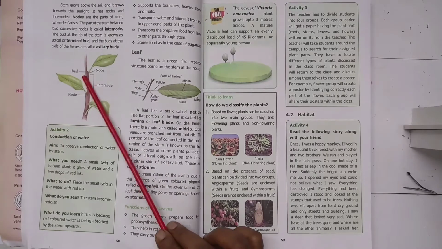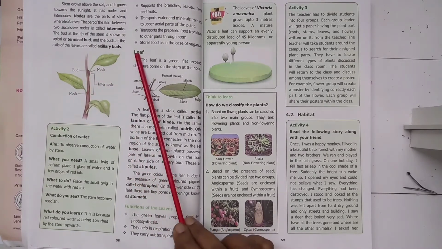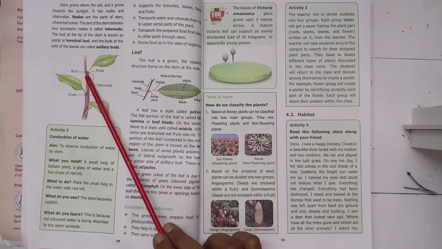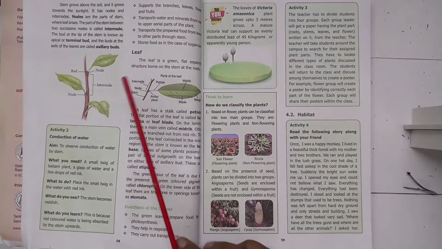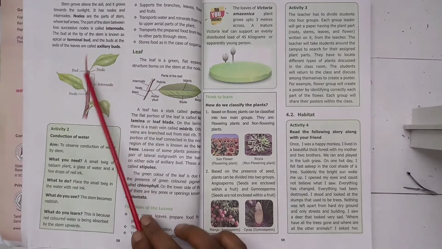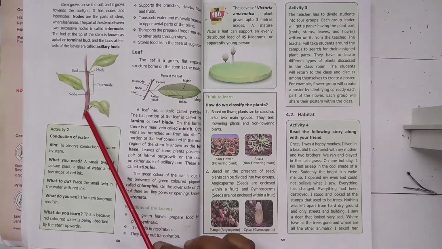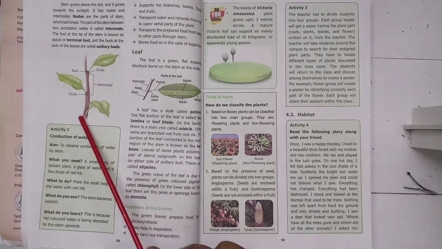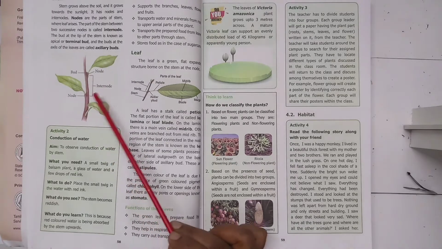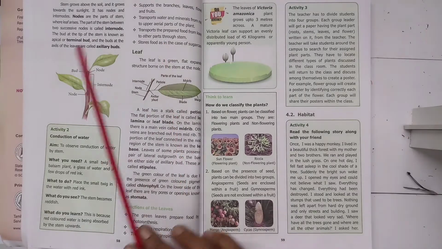See the place from which the leaf starts, from which the branch is attached. That place is called a node. The place where the leaf stalk starts, where the leaves are attached, is called a node. There is a node here, a node here, a node here. These are all the nodes. And the distance between the two nodes is called an internode.